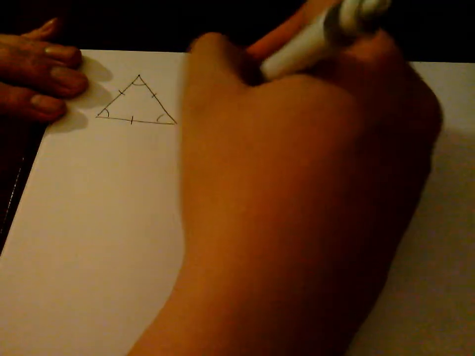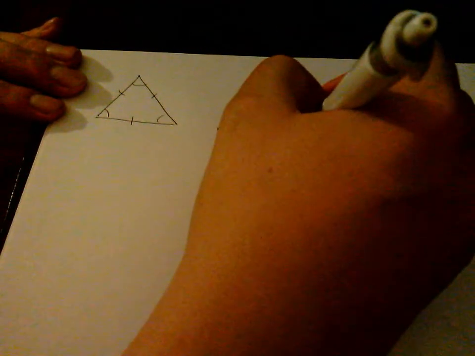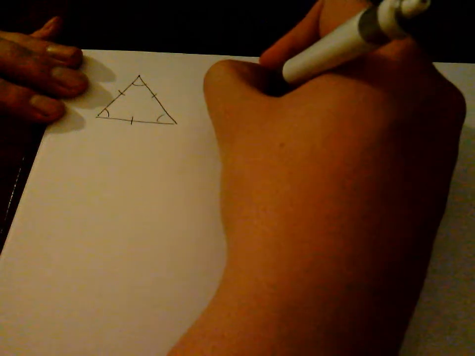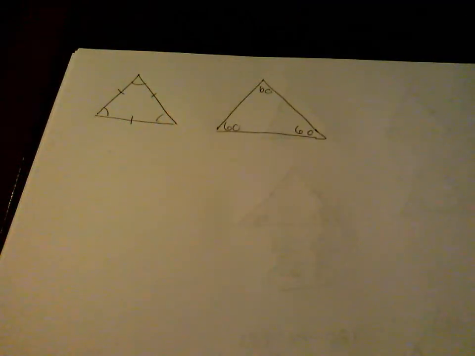So equilateral triangles can only have one angle measurement, and that angle is 60 degrees. All the angles have to be 60 degrees.